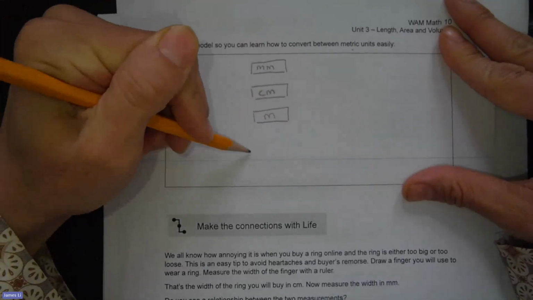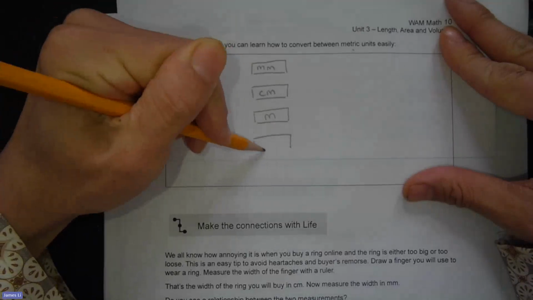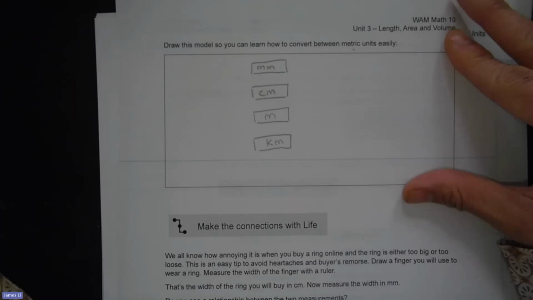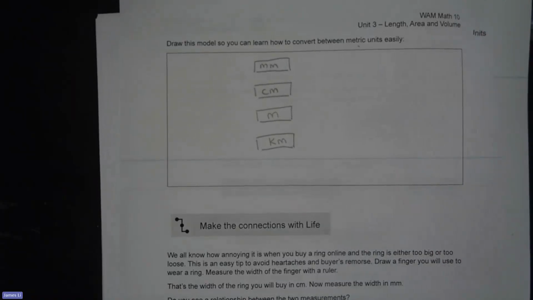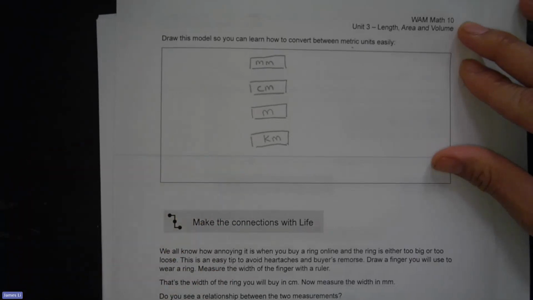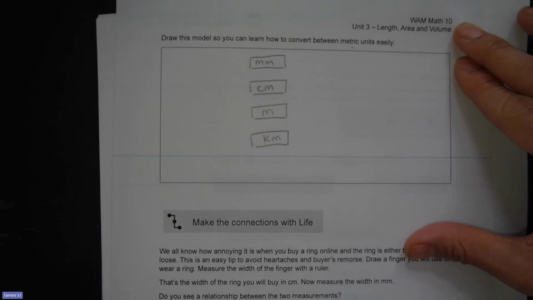And what is bigger than meters? It will be your kilometers. Now, metric units of distance should be very familiar to you because you have grown up knowing metric units of distances as opposed to imperial units like inches, yards, feet, and miles.